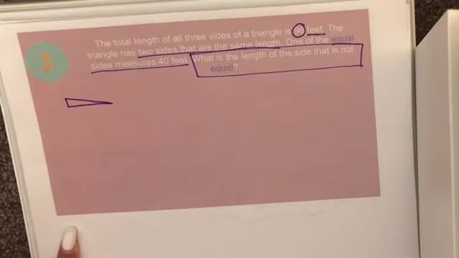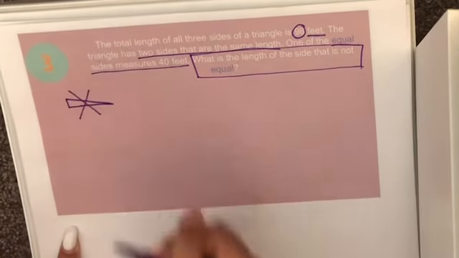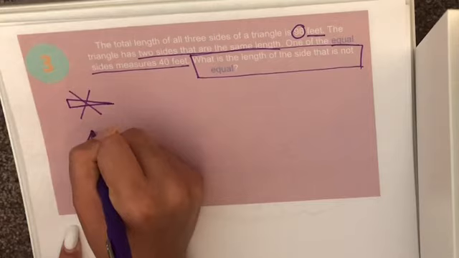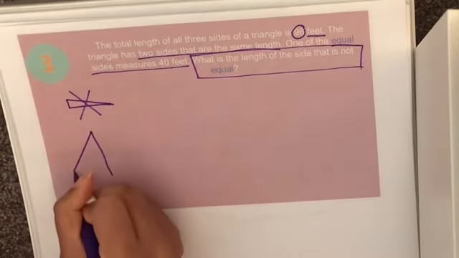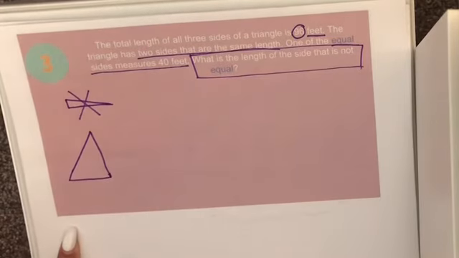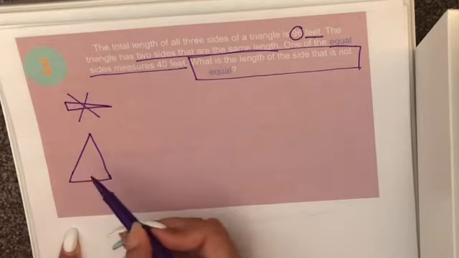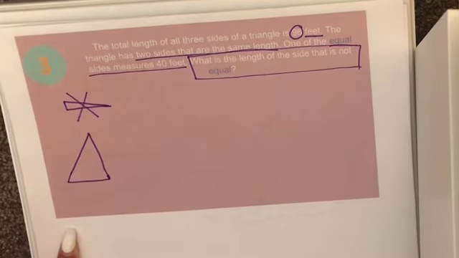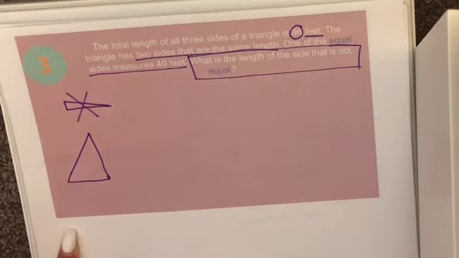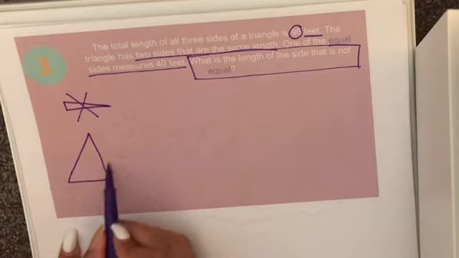That doesn't seem right. That doesn't seem like it's equal. So let's cross that out. Let me try this one. Okay, I think I got it. So both sides seem to be equal. Remember, second grade, Miss Batista is not a great drawer, but the sides are equal. They seem equal. Okay, so both sides are equal and it's a triangle.